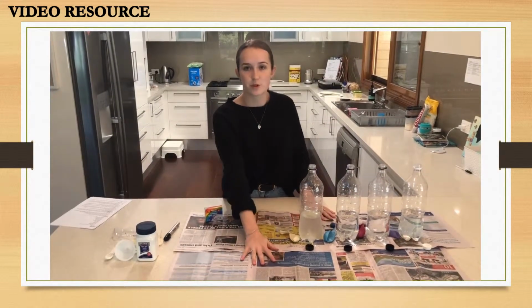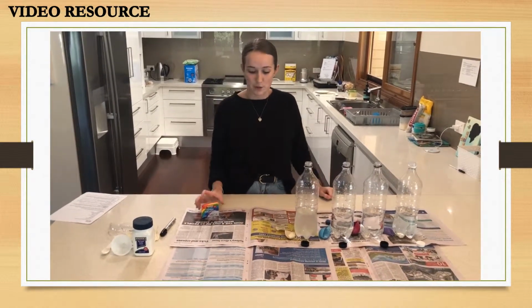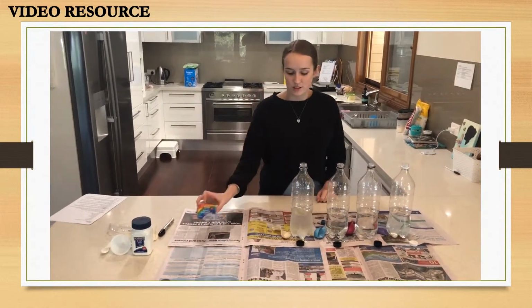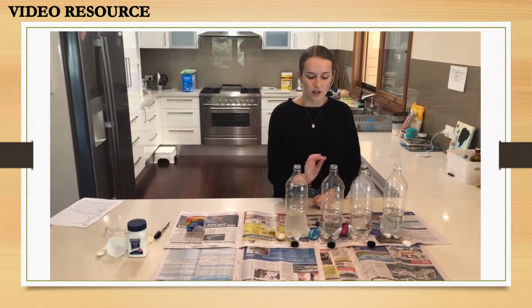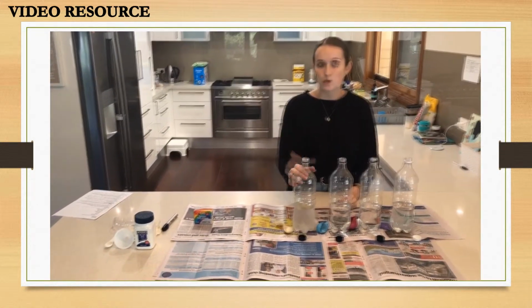So I just set out some newspaper so that we don't get the bench messy. But our next step is using some food colouring to make them all different colours to see the different reactions.